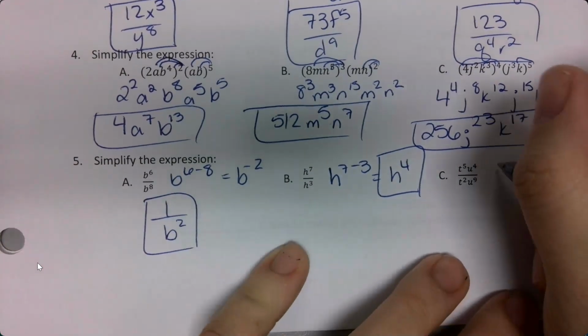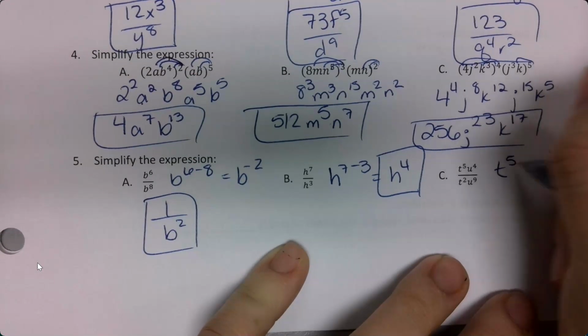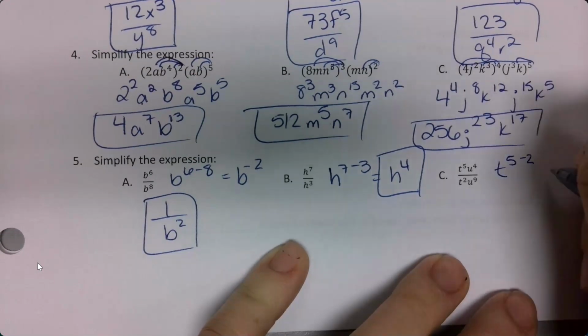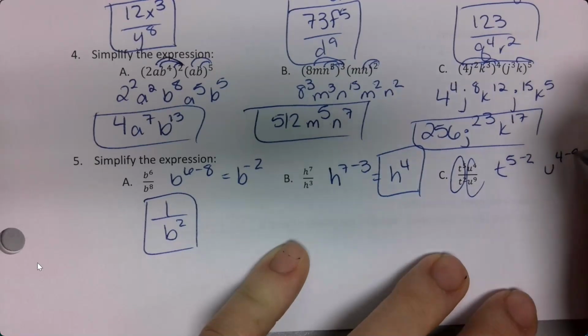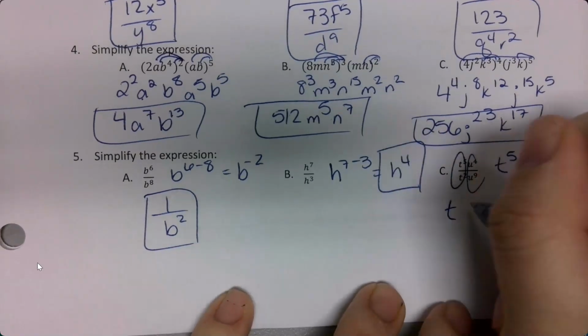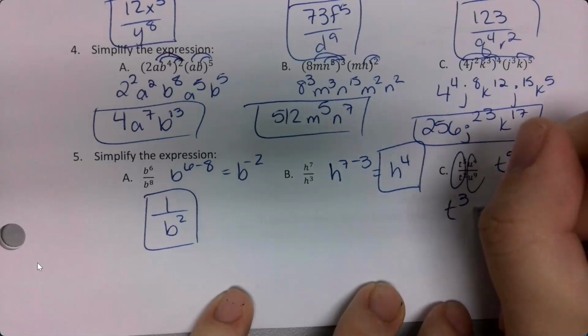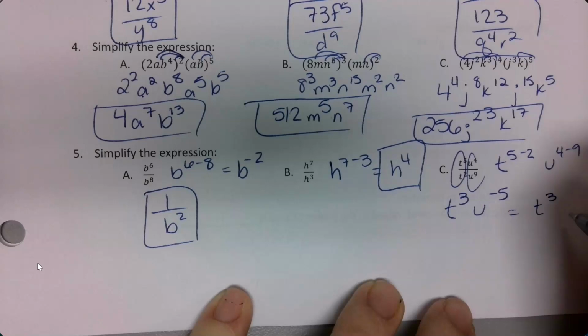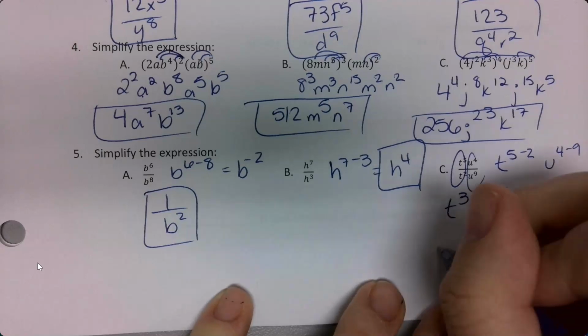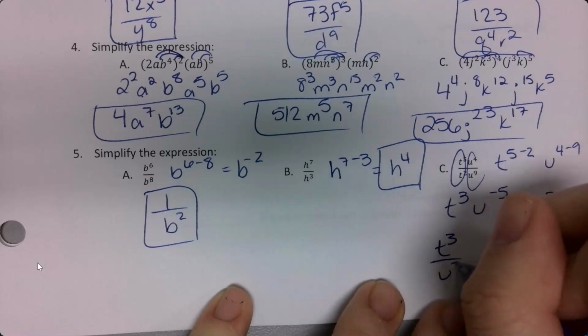C, I want to subtract. So I'm going to have t to the 5th minus 2. And then, because I look at these in two separate parts, it's going to be u to the 4 minus 9. So 5 minus 2 is 3, and 4 minus 9 is negative 5. I rewrite this as t cubed times 1 over u to the 5th. And then I just multiply out, so I get t cubed over u to the 5th.